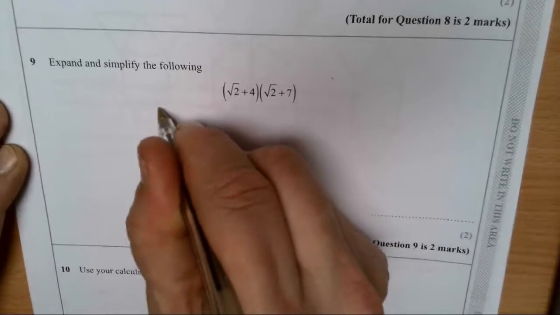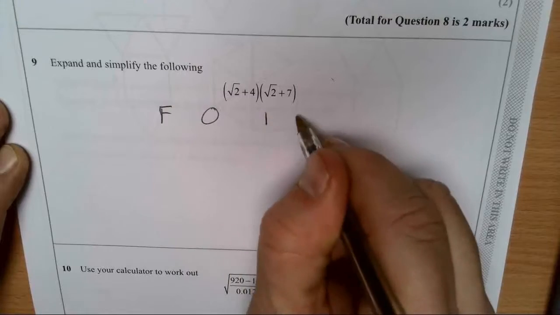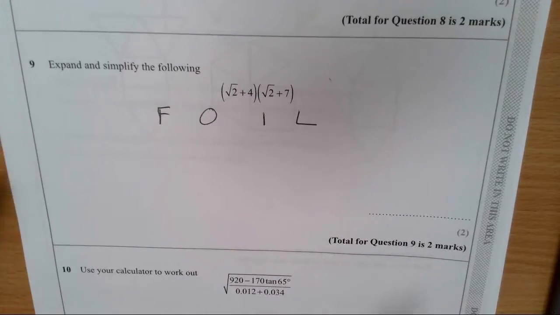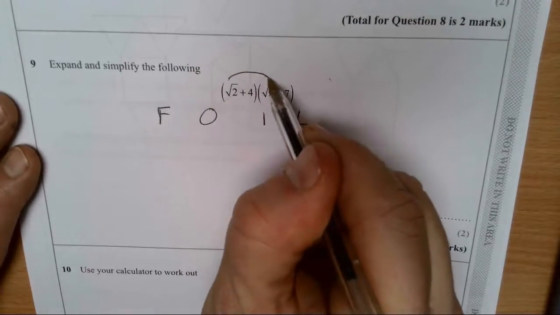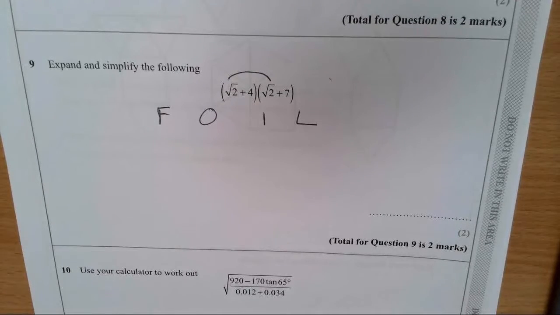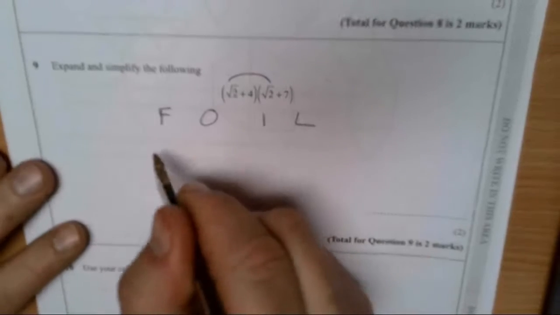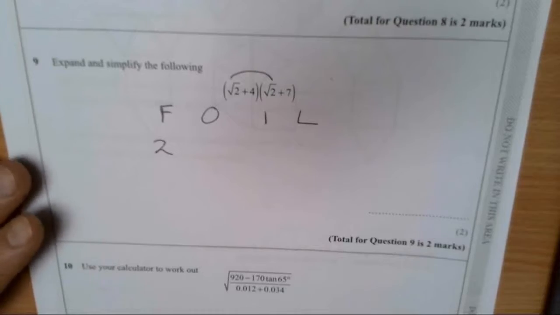So we're going to use, I would use a FOIL method. If you use a grid method, that's fine. I would use a FOIL method. Root 2 times by root 2. Any square root times by itself gives you that number. So it gives me 2.